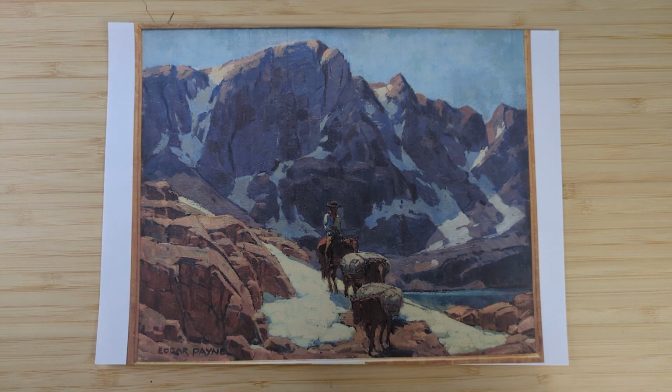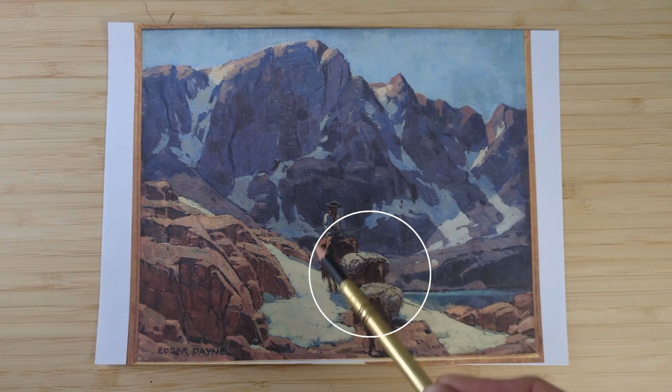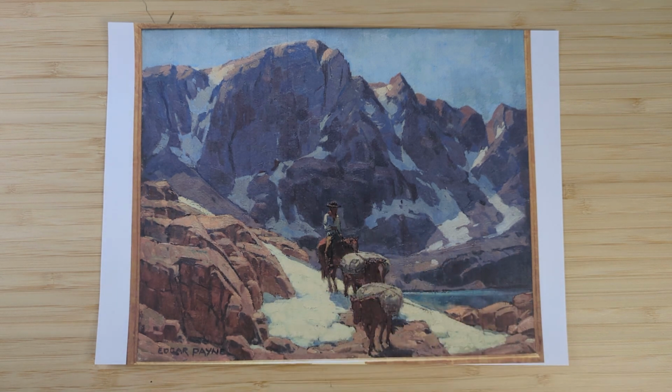So take a look at this picture. What is the focal point, first of all? Well, for me, it is this guy here with his donkeys. So clearly, obviously, that is so different from the rest of the background. It's the only person, it's the only animals in the scene. They're some of the darkest as well. So they want your attention to be drawn there. So have a quick look.